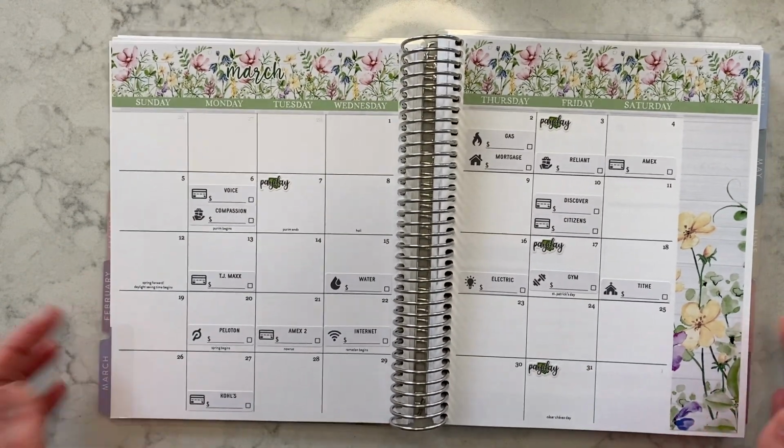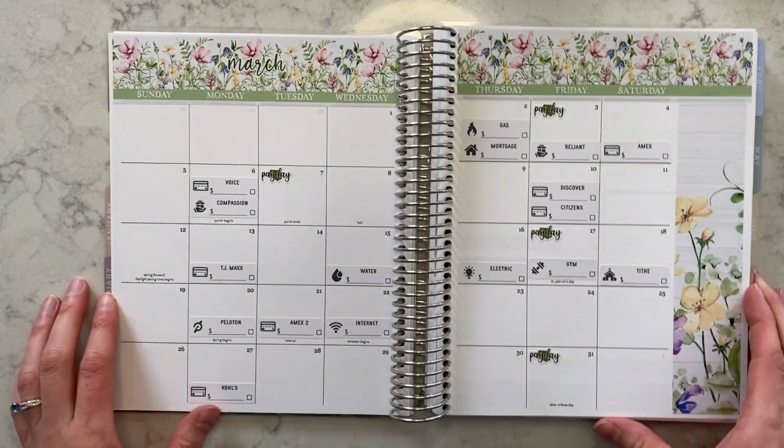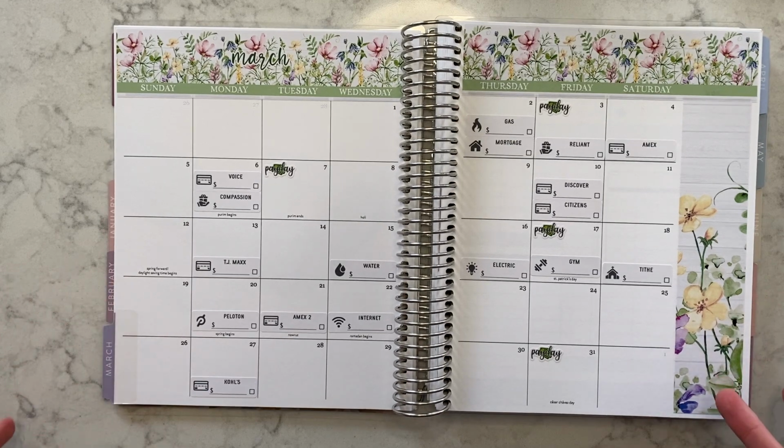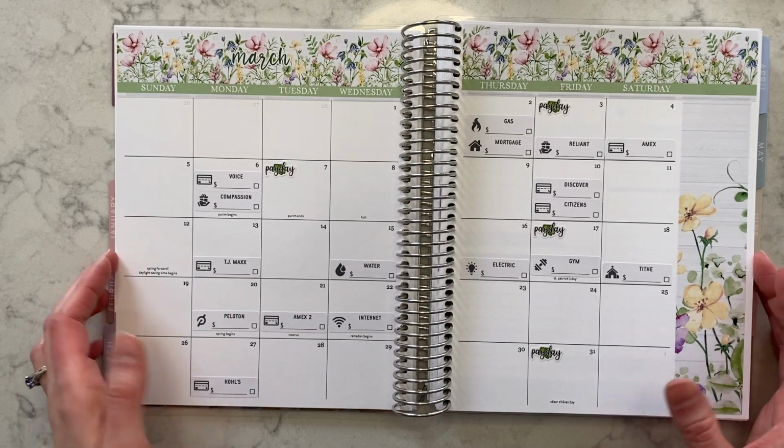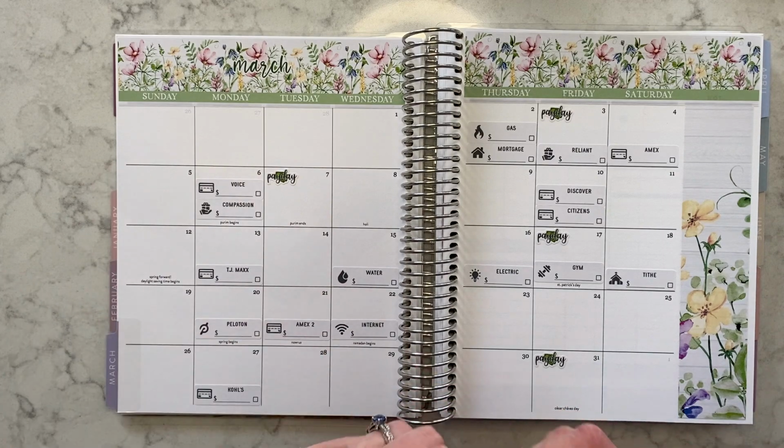All right, so this is what it looks like when I have everything set up. It's pretty clean looking, like I said. I really like how this is looking right now. So we're gonna put in some of the amounts now.